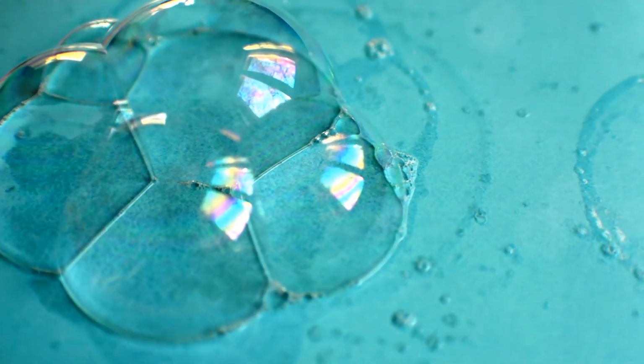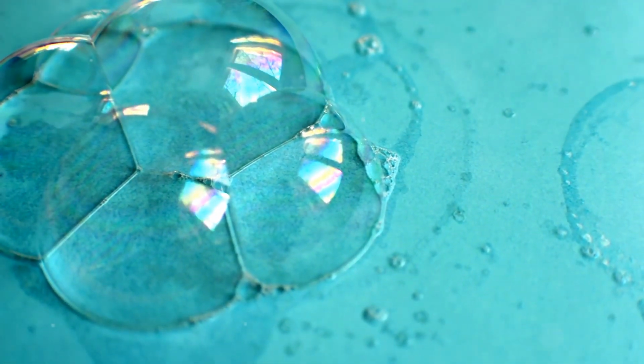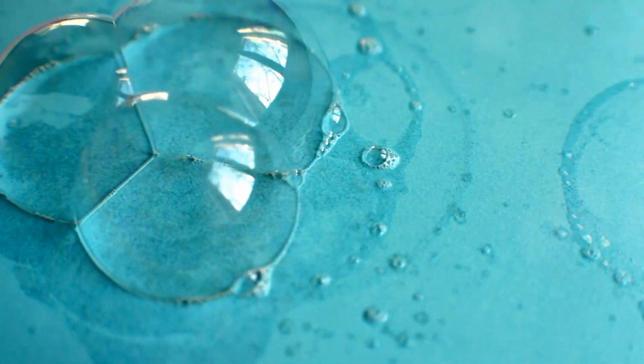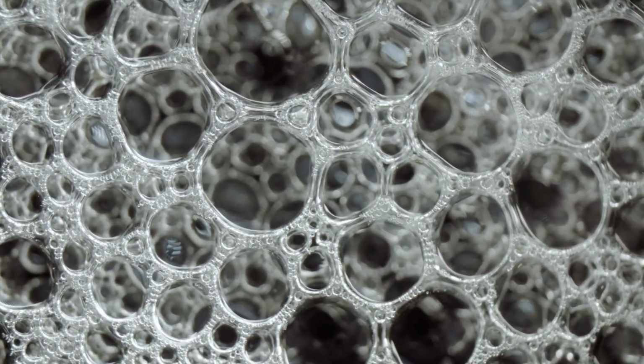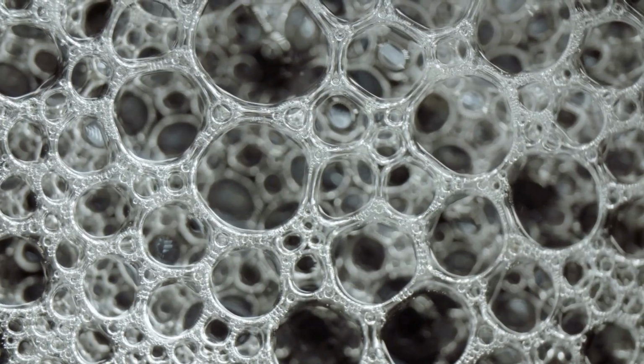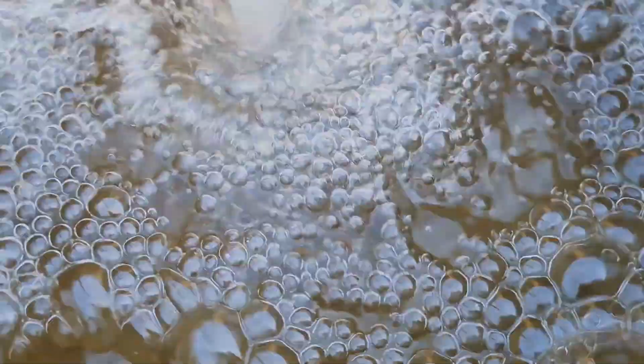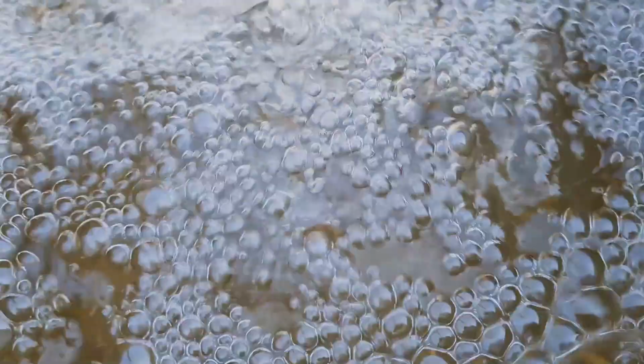If you've ever seen a cluster of bubbles, you may have noticed that the whole thing looks like a honeycomb structure. This is because each bubble is trying to minimize its surface area, even when they are grouped together. Once again, nature always seeks maximum efficiency.